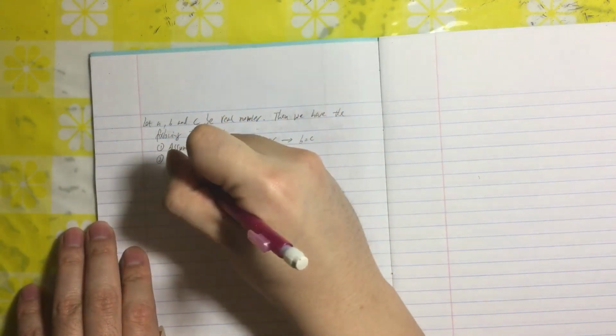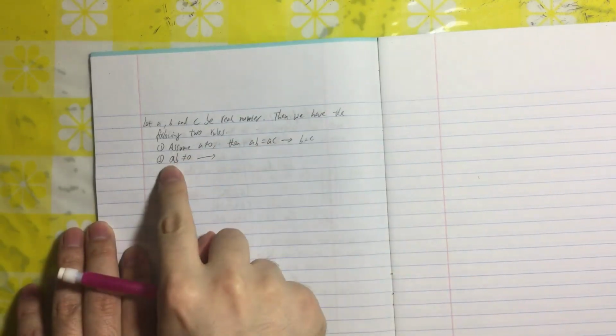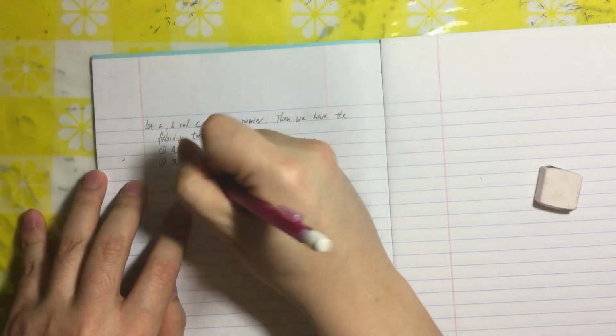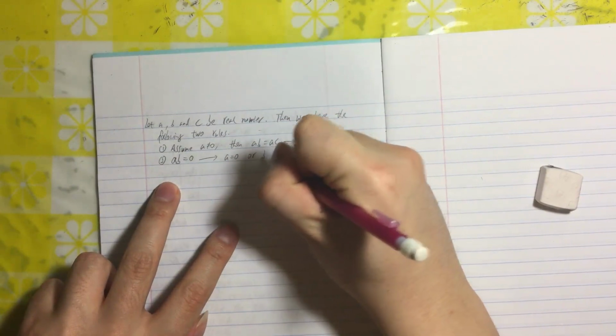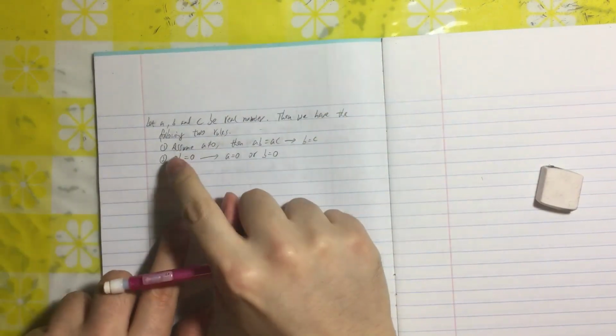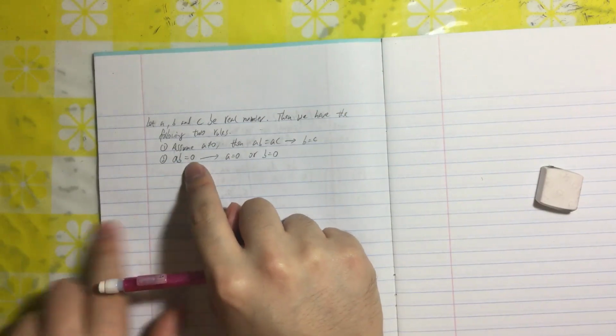Another rule says, if A times B is 0, then either A is 0 or B is 0. If the product of two numbers equals 0, then either A is 0 or B is 0.